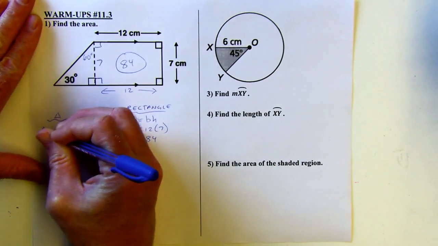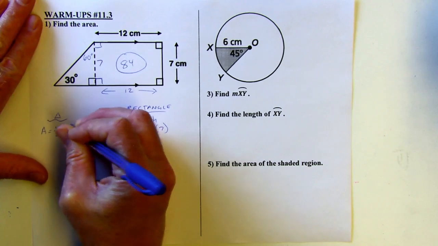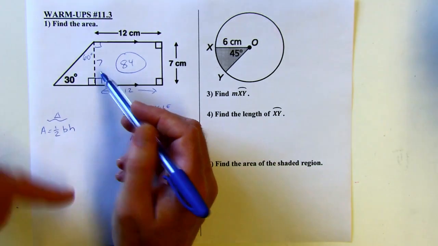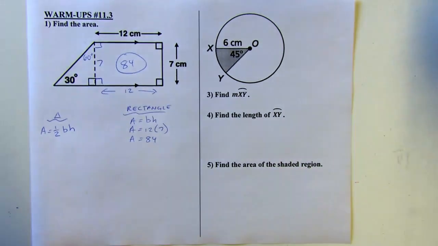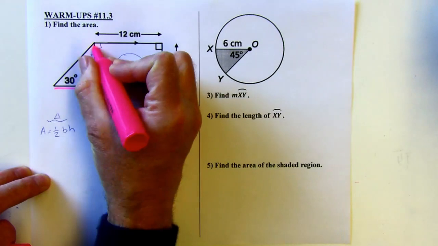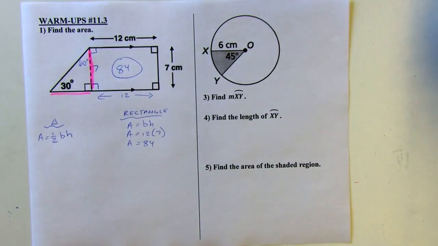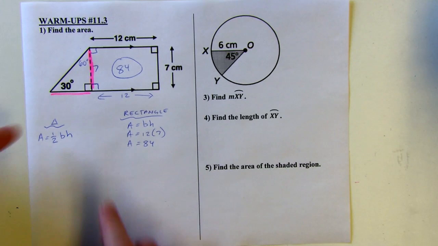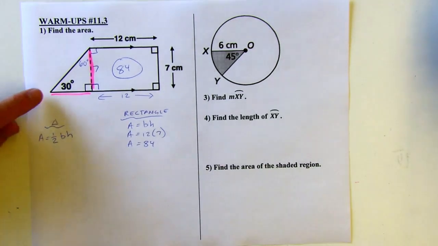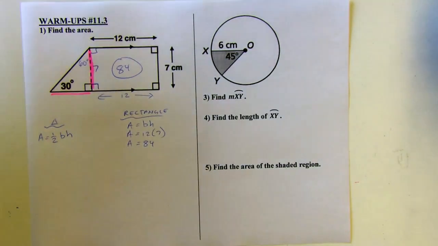So my area is going to equal 1/2 base times height. The base and the height have to be perpendicular to each other, so I'm going to want to use these two sides as my base and height. So I've already got the 7, but I don't have the bottom of that triangle. And there's a couple of different ways you could get it. One way is to use SOHCAHTOA, because I've got a right triangle. I could also use the special right triangle relationships.